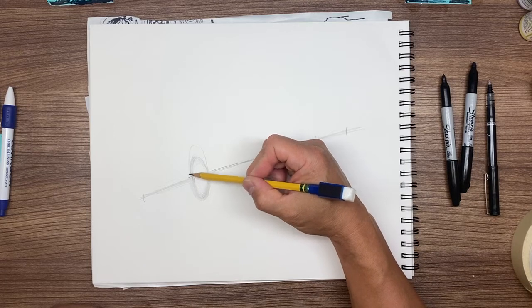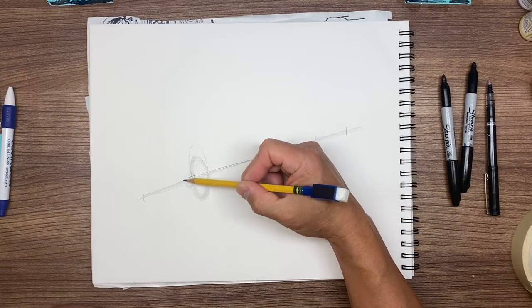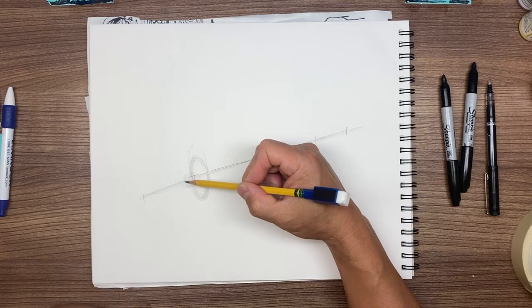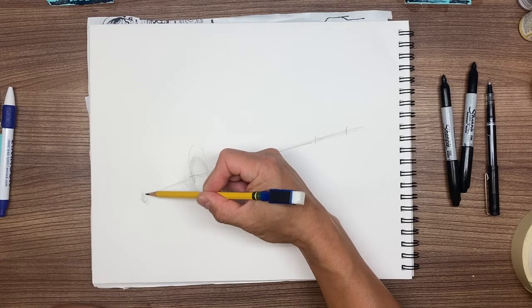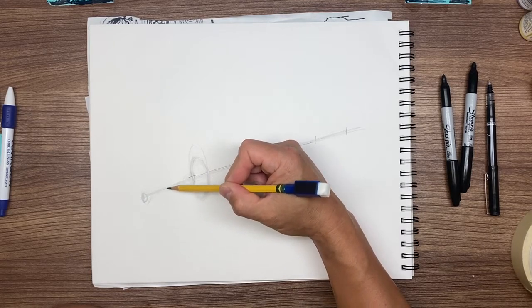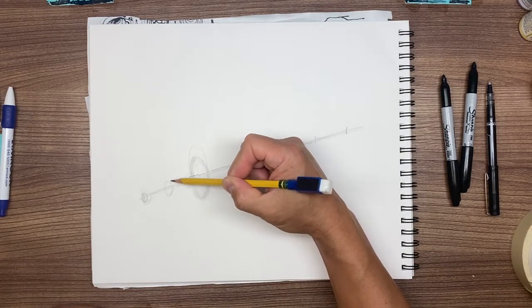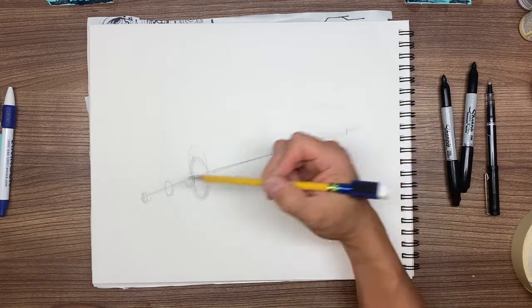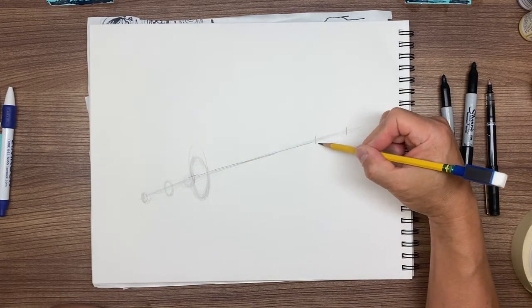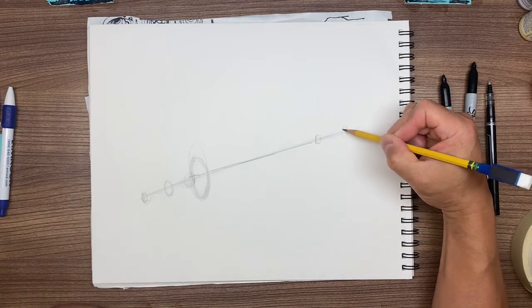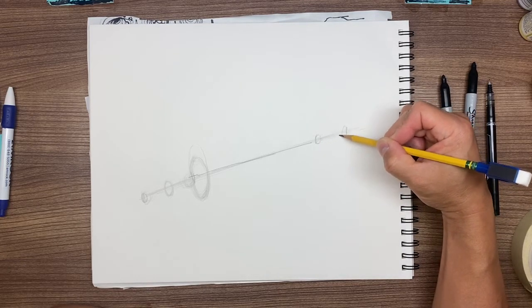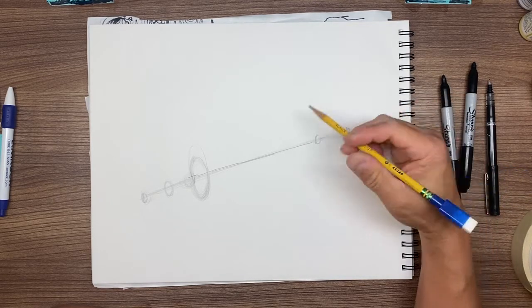And then I'm going to draw a little circle here to help me draw the handle. Here's another circle here. Here's the main body of the handle. I'm going to get a little bit taller, a little bit wider. Same thing over here. I'm going to start off with a smaller ellipse for the handle. A little bit narrower, wider towards the top of the handle, and then goes back to smaller.